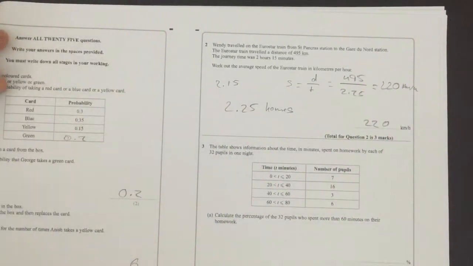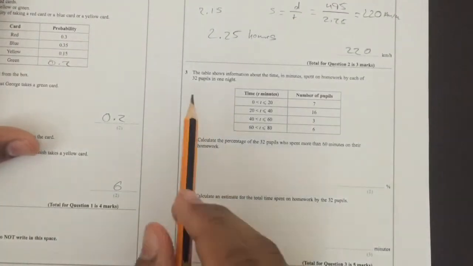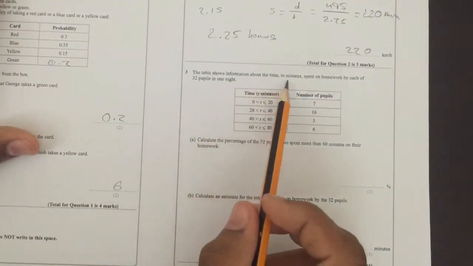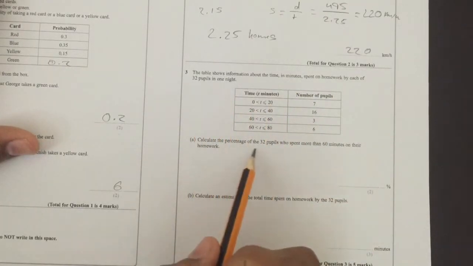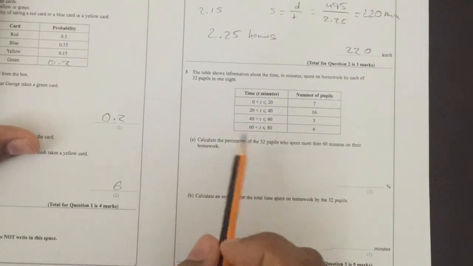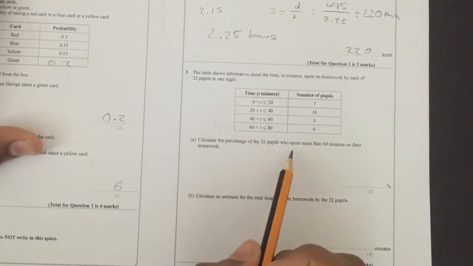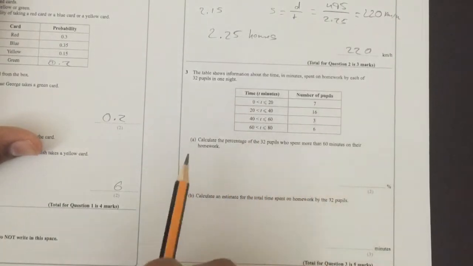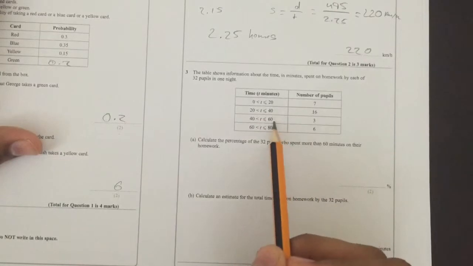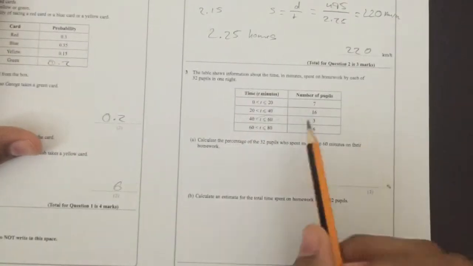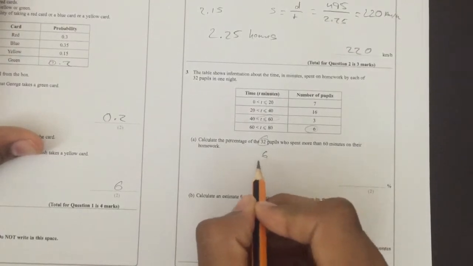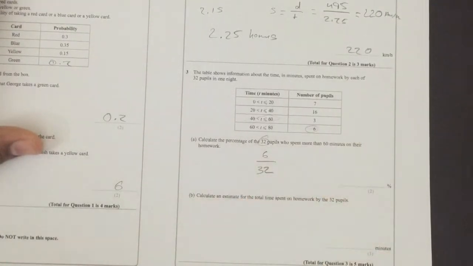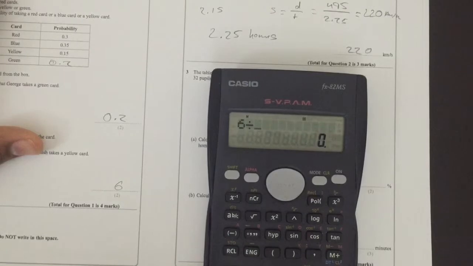Okay, question 3. The table shows information about the time in minutes spent on homework by each of the 32 pupils in one night. Calculate the percentage of the 32 pupils who spent more than 60 minutes on their homework. So 60 minutes is over here. So more than 60 minutes, there's 6 people, and since we know the total is 32, it's 6 over 32, which is 6 divided by 32.